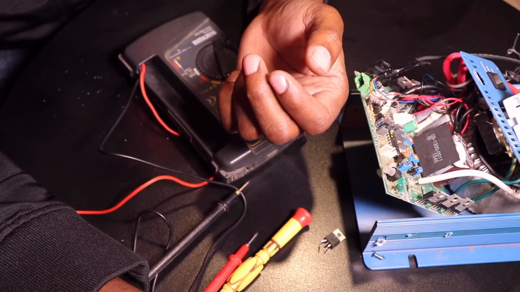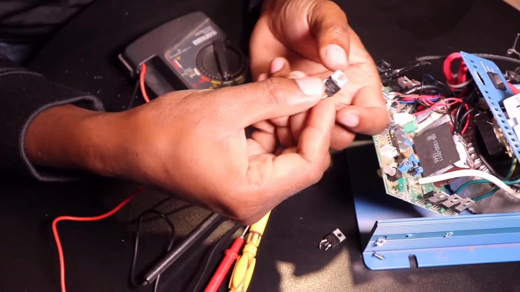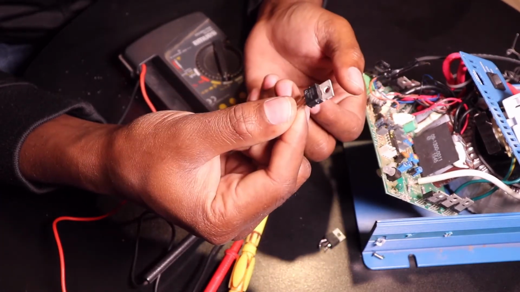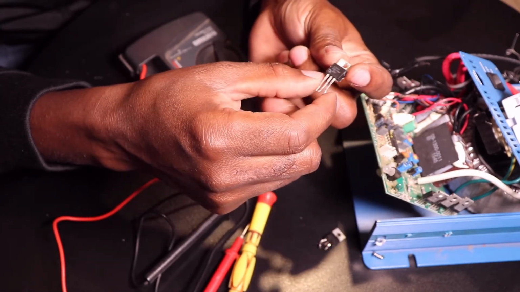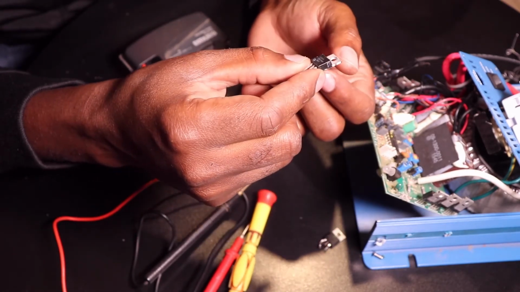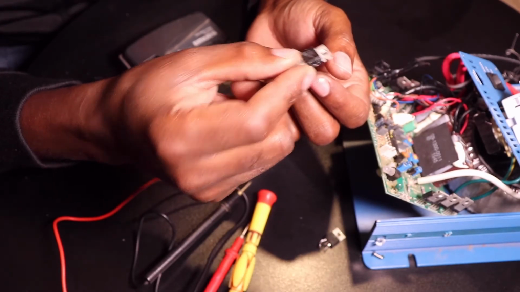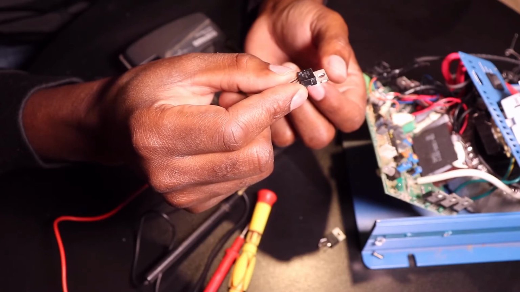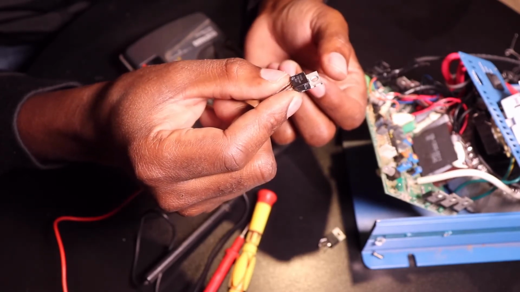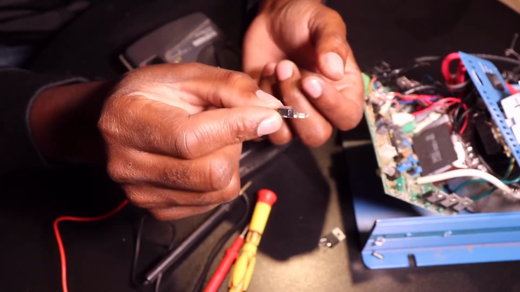from another inverter, a broken inverter, and I got this transistor, which is also an International Rectifier transistor, and it's an older one, and it's FB 337Z.